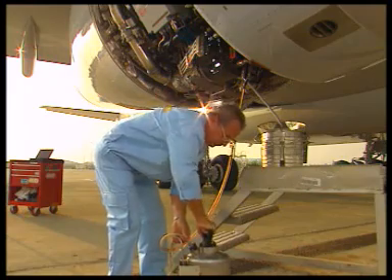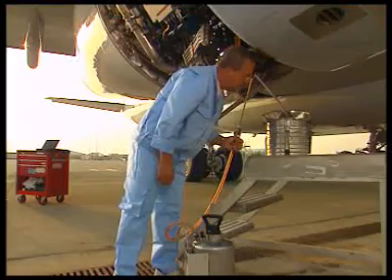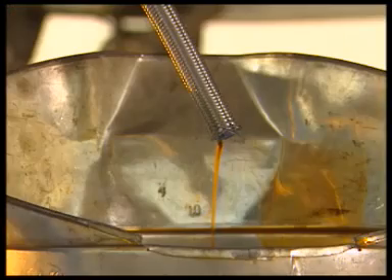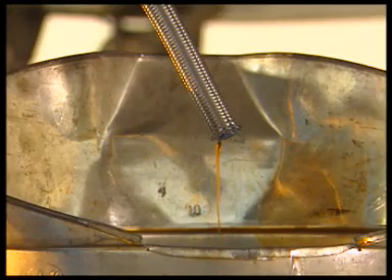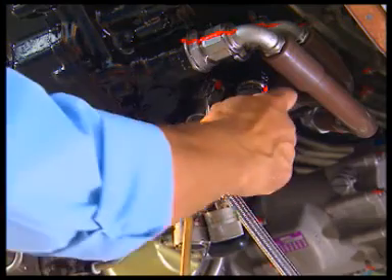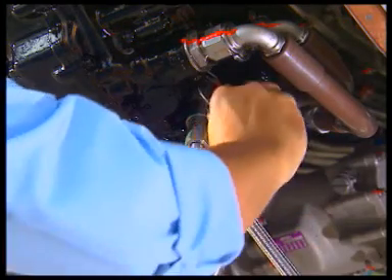Stop pumping when the quantity of oil collected at the overflow drain hose exceeds 1 liter or 1/4 of a US gallon. The oil will continue overflowing until the level has dropped down to the top of the overflow standpipe. While the oil is overflowing, remove the pressure fill hose.